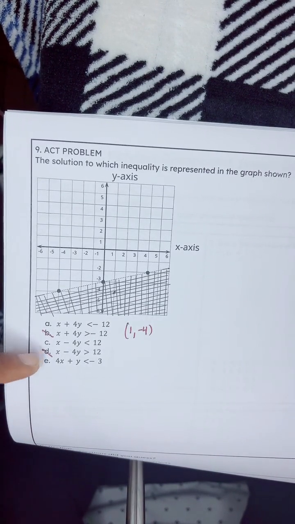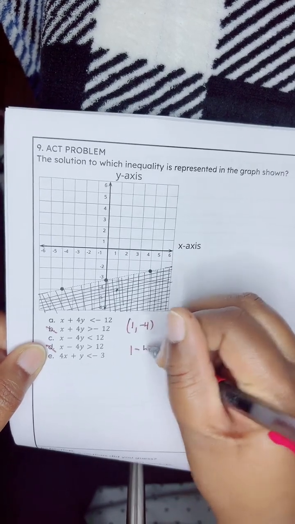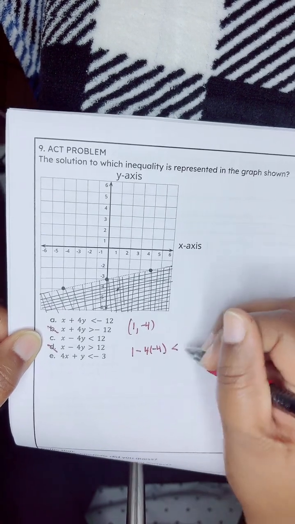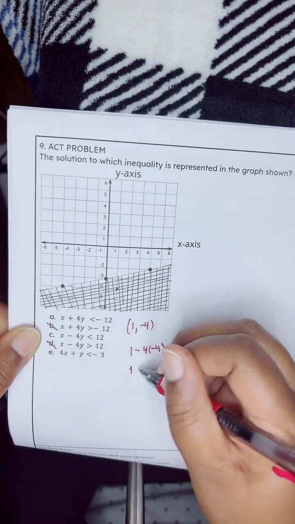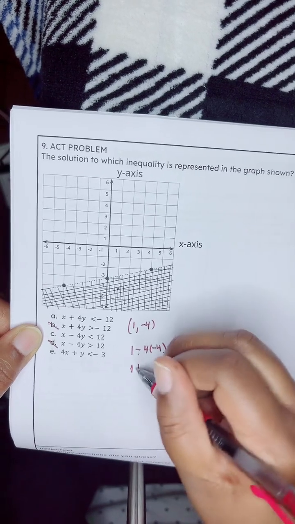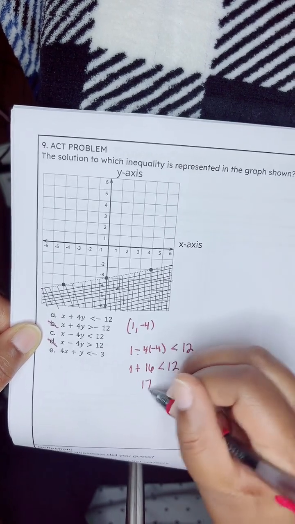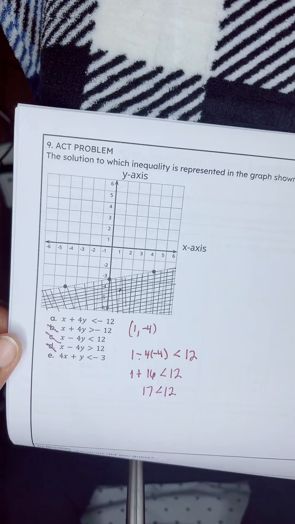So let's say I think it's C. I could plug in 1 minus 4 times -4. Is that going to be less than 12? Well, 1, and a negative times a negative is a plus. 4 times 4 is 16, so 17. 17 is not less than 12. So I know that one is out.